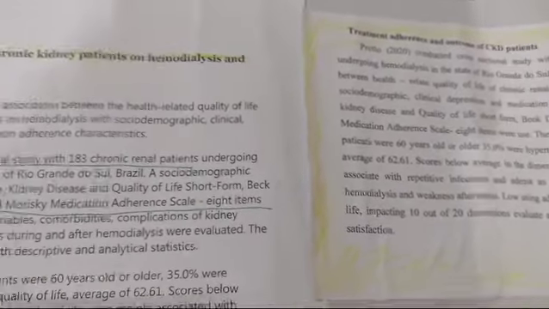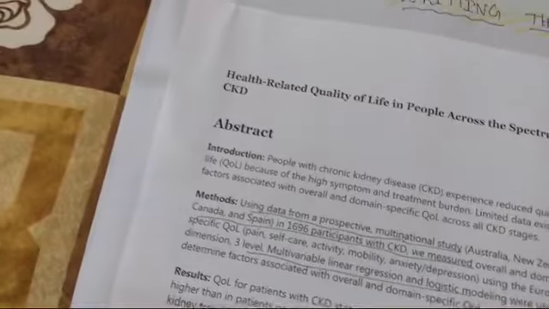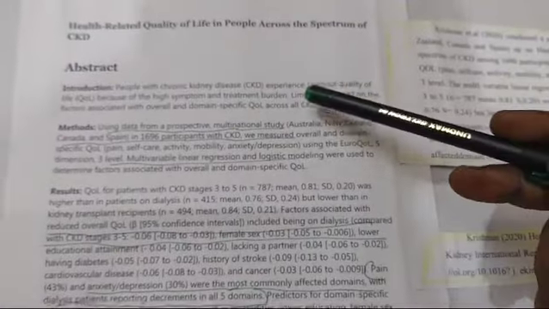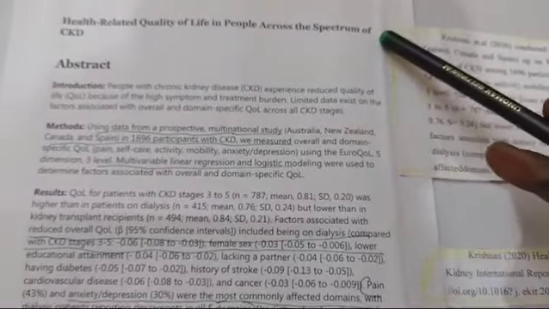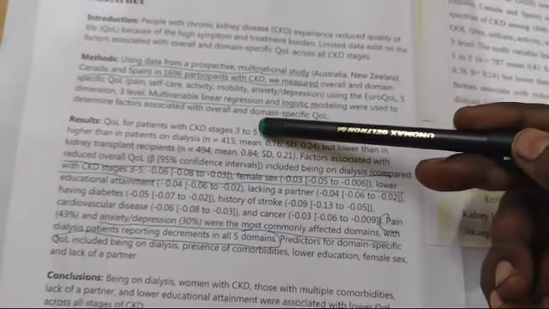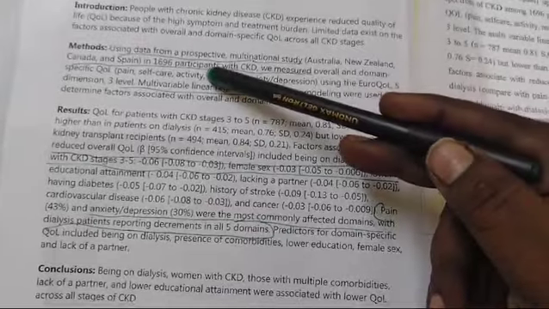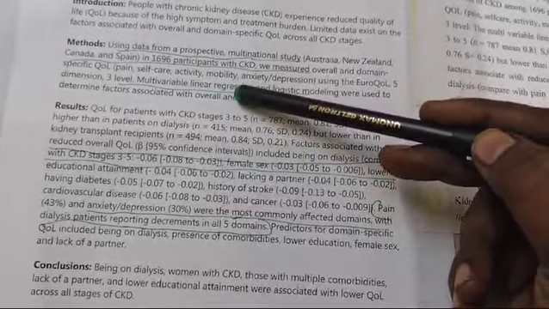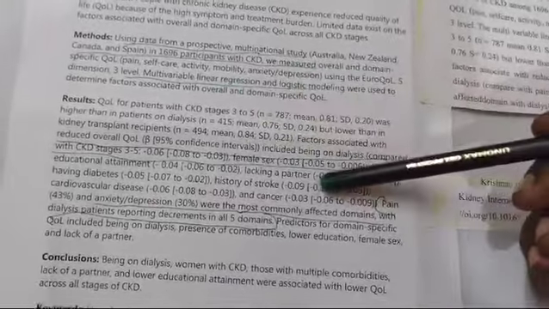This is how we will see another example, and you will understand better. So here we have taken another research: the quality of life of people with the spectrum of CKD patients. First you take a pen and underline it. What is the method, how many participants, what analysis they have done, and what are the results. So how can you write it?